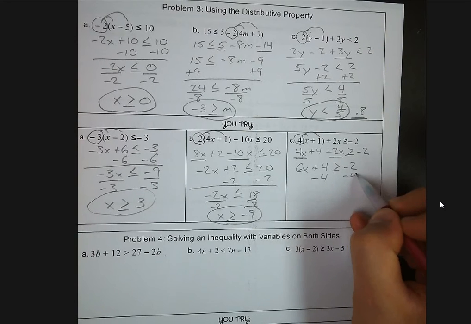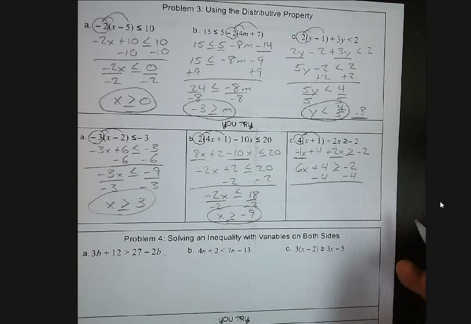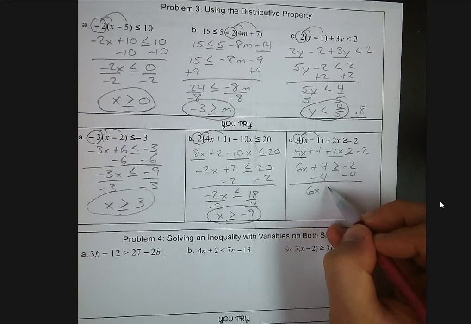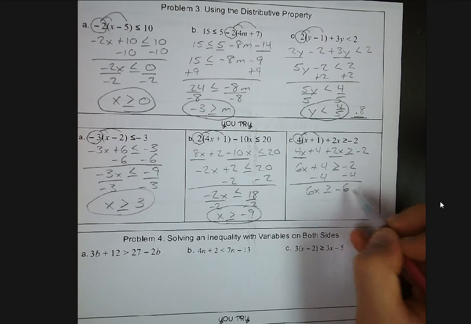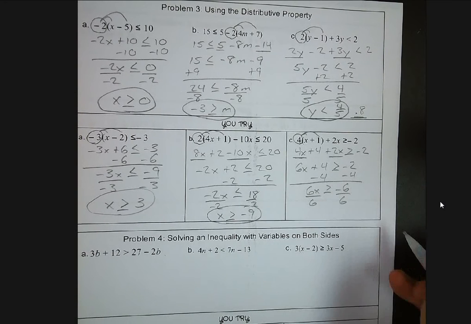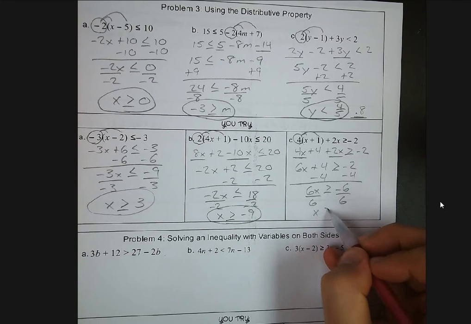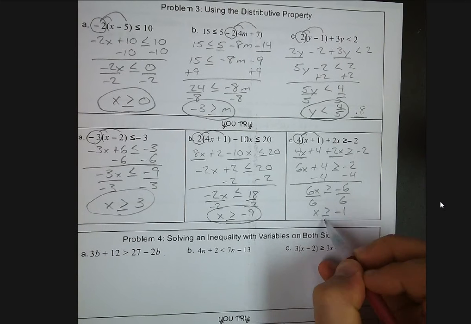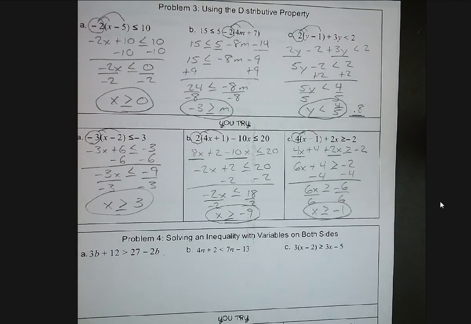Subtract 4 from both sides. 6x is greater than or equal to -6. Divide both sides by 6, and x is going to be greater than or equal to -1.